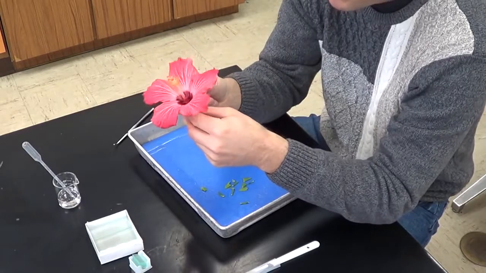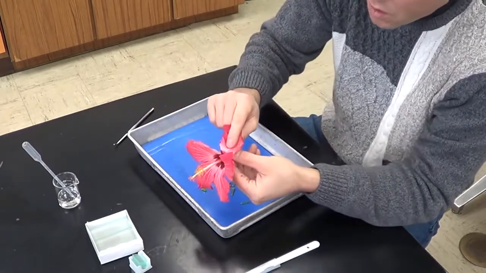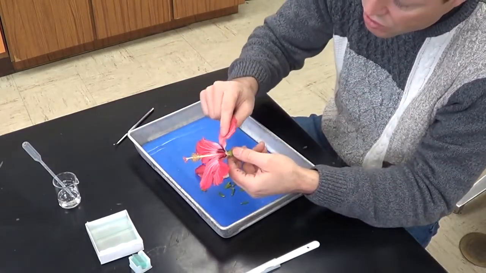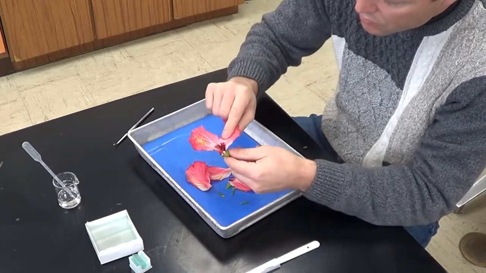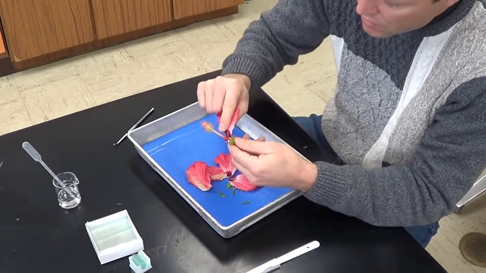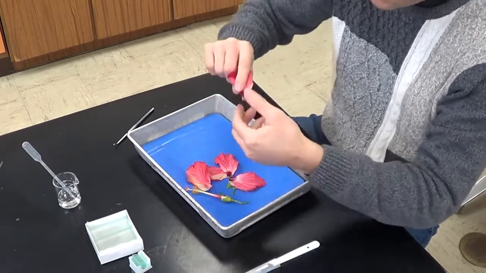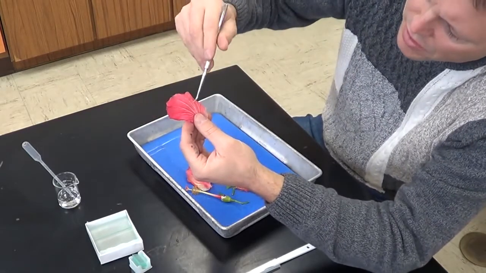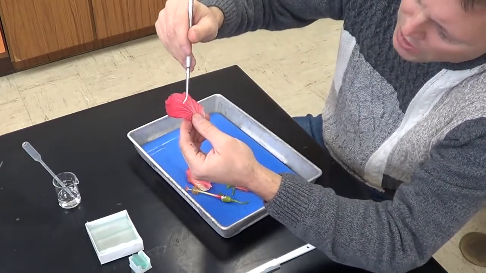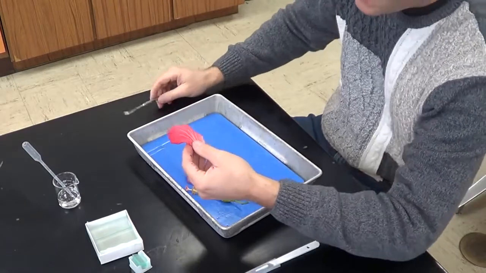Now I'm going to do the same thing with the petals. So 1, 2, 3, 4, and 5. Again, if you look at the petal closely, you can see that the veins actually branch, an indication that it's a dicot.